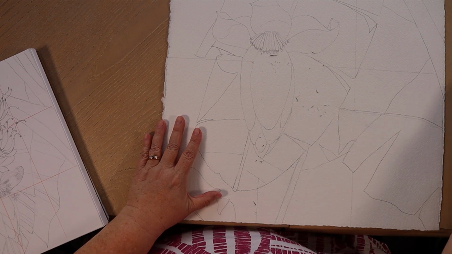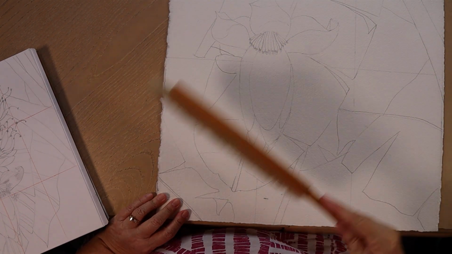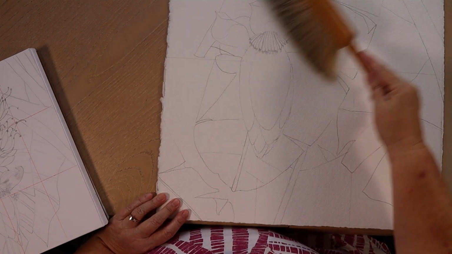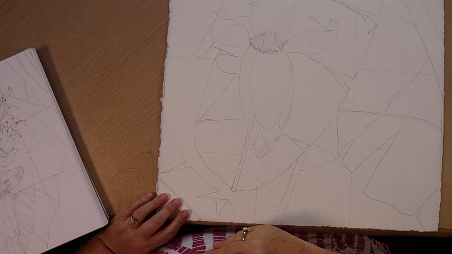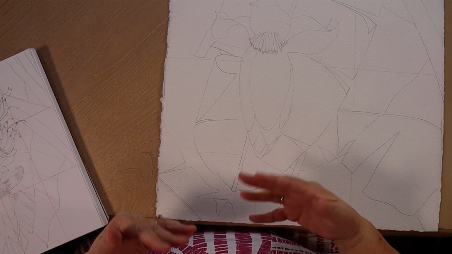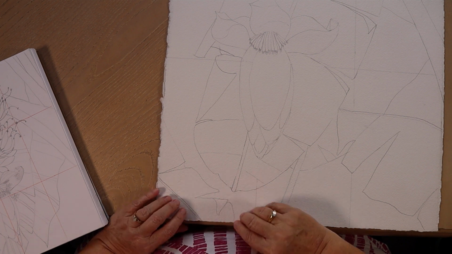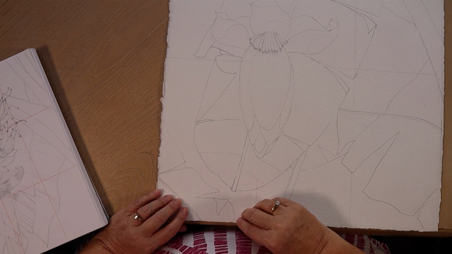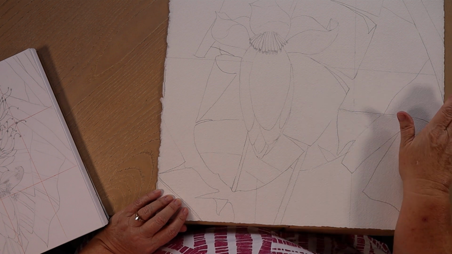And I have this nice little brush that my dad gave me for drafting, and then just get all those eraser shavings off of there without having to wipe it with my hands constantly, which can transfer oils and mess up the way that your watercolor lies on your paper. But there you go. So in another video, I'm going to show you how to paint it.